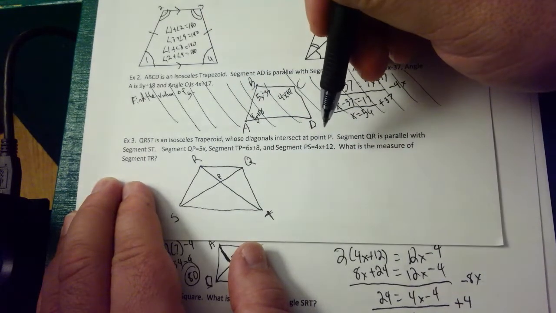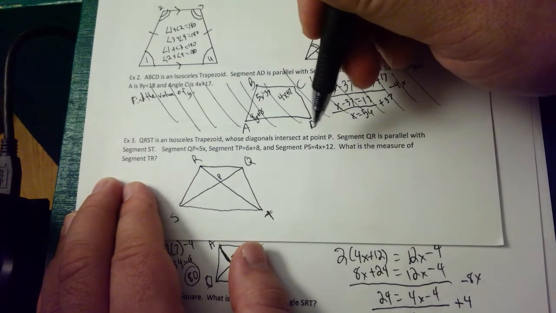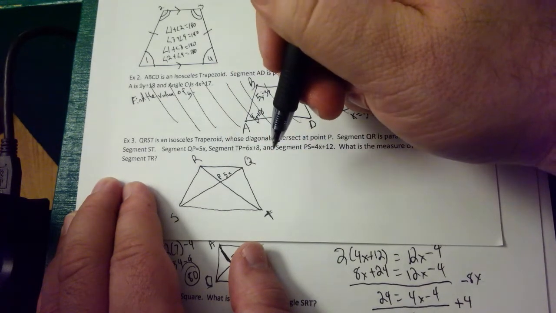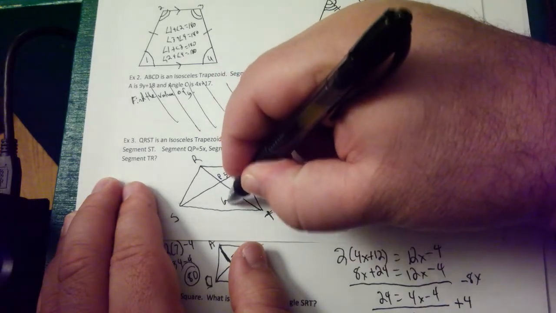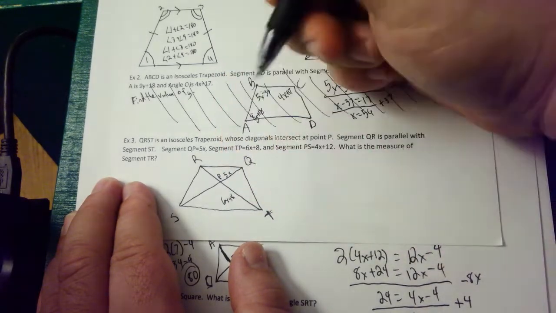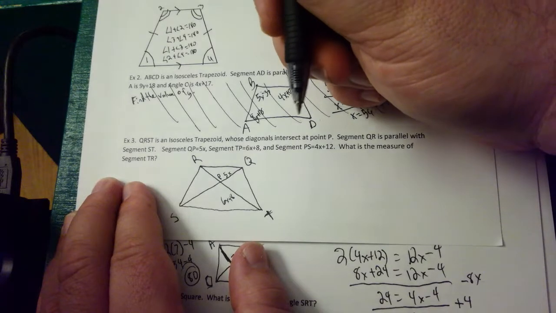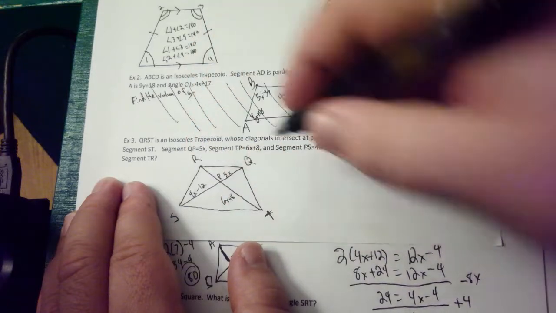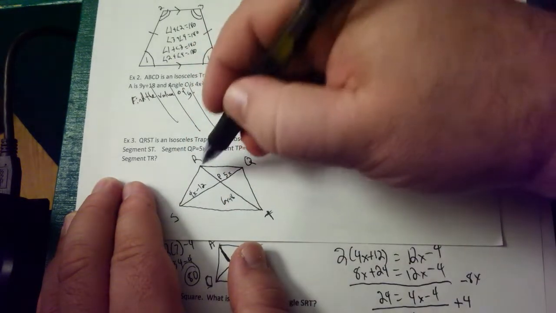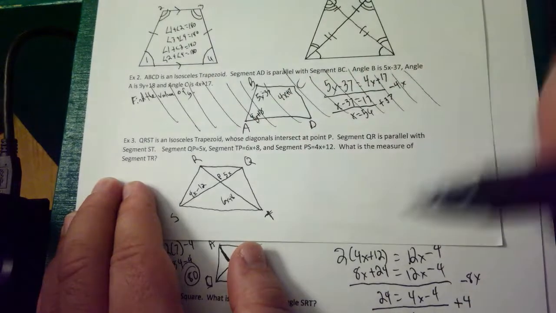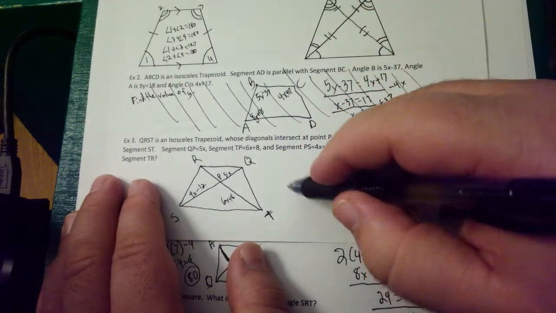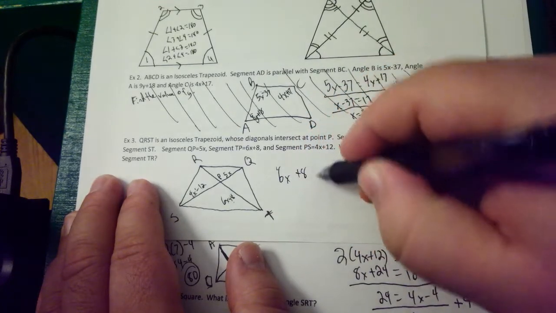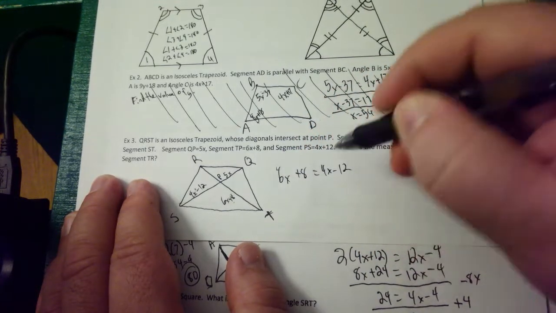All right. Segment QP, so this part is 5x. Segment TP is 6x plus 8. And segment PS is 4x minus 12. Well, what we know, and we want to know how long this is. What we know is that these two segments are the same. So 6x plus 8 equals 4x minus 12.